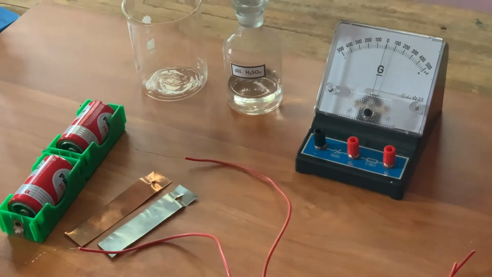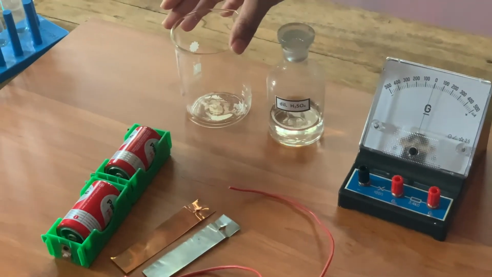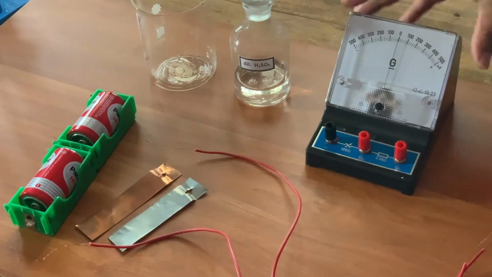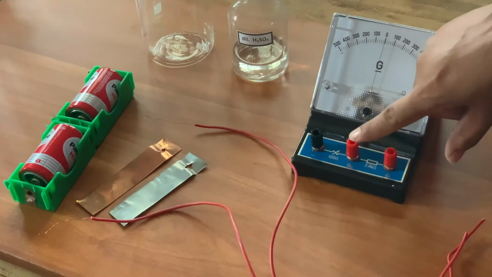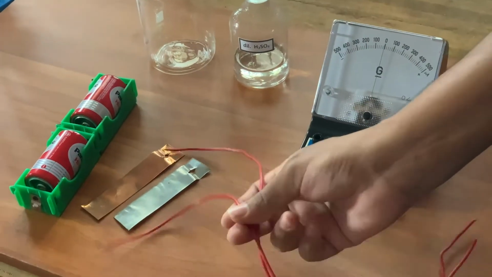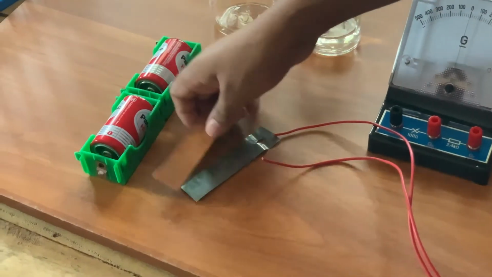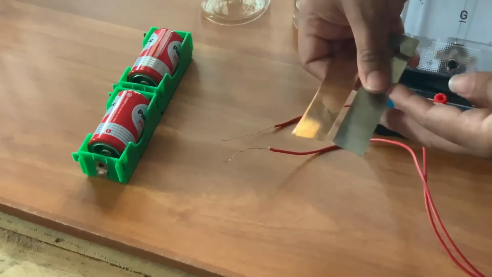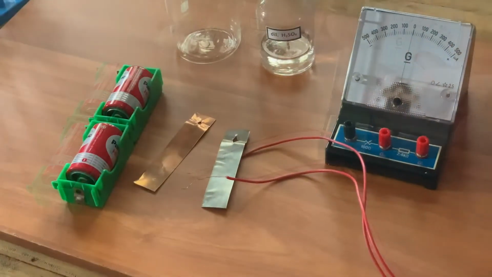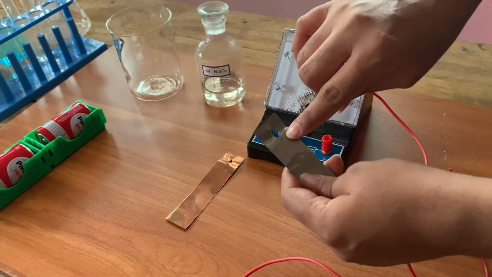You will need dilute sulfuric acid, a small beaker, a center zero galvanometer, pieces of connection wire, copper and zinc sheets. Clean the copper and zinc sheets thoroughly and connect a piece of wire to one end of each sheet.